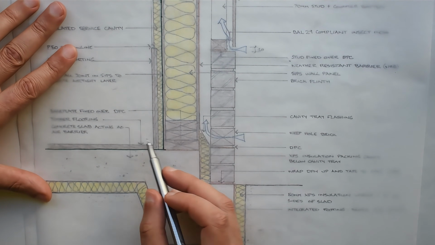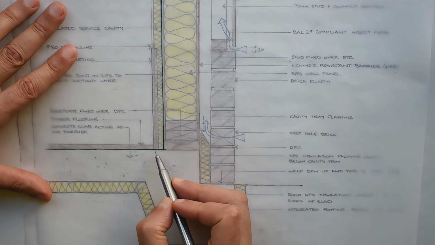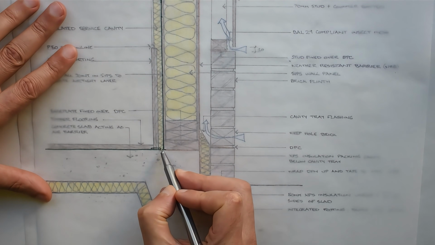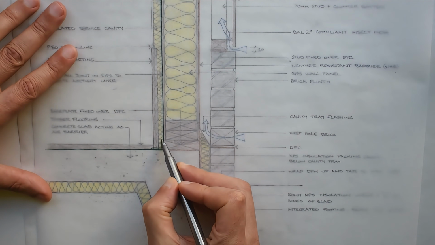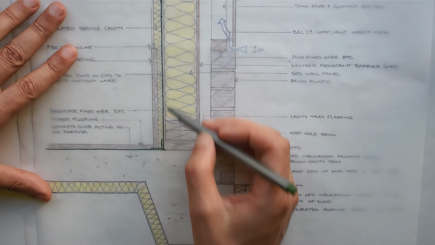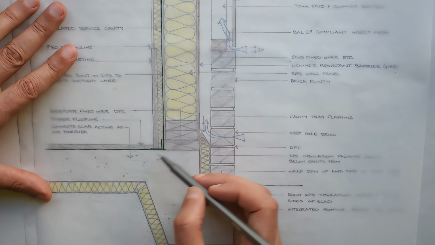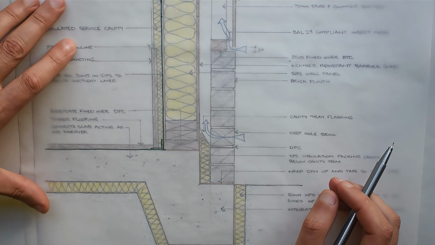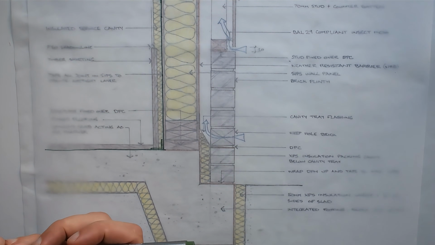And the last thing in this is we need to ensure that the connection between the floor and the wall is actually taped as well. So we put some tape in this junction. And whenever we do that, we've now got a nice seamless airtight joint between those two structures. And so that is the air tightness taken care of.